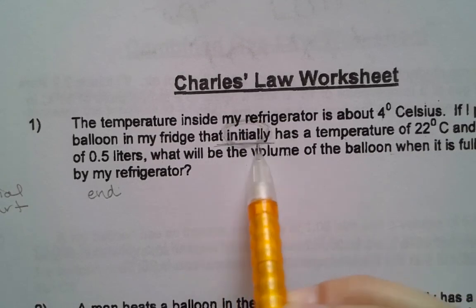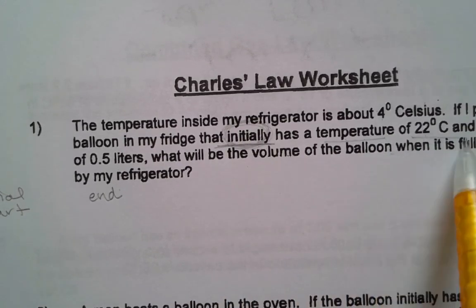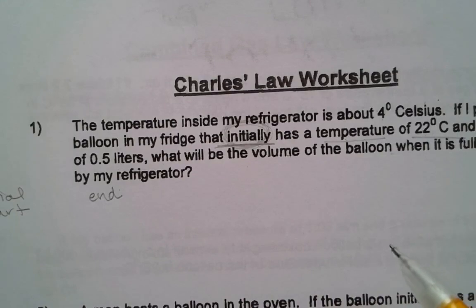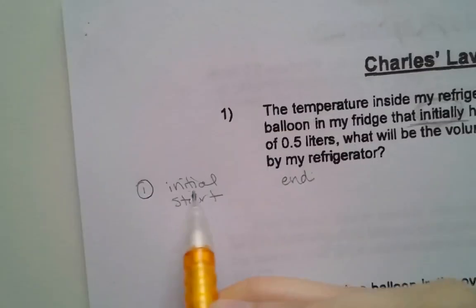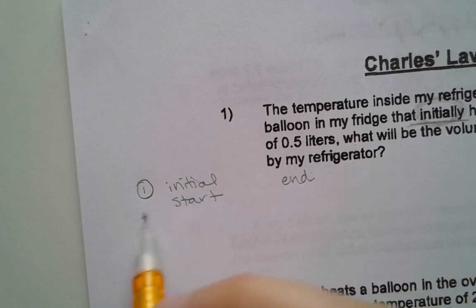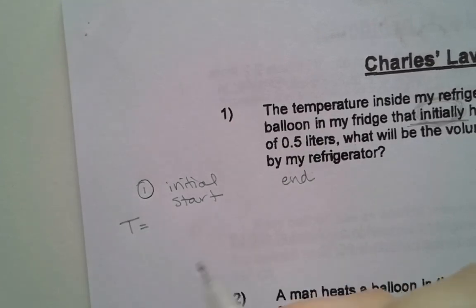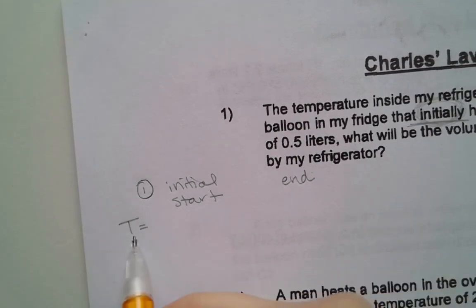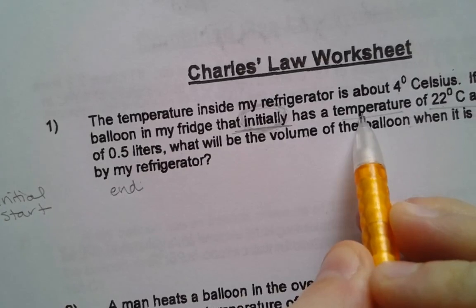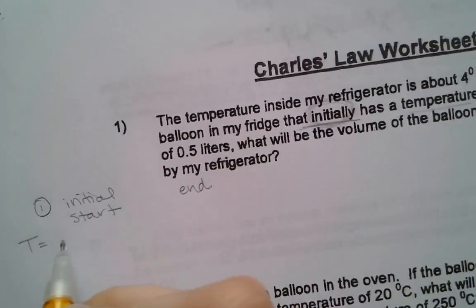We initially have a temperature of 22 degrees Celsius. So in your initial spot, your start spot, your initial temperature, this is how you're going to set it up. You're going to say it's a temperature, T, equals your initial temperature is 22 degrees Celsius.